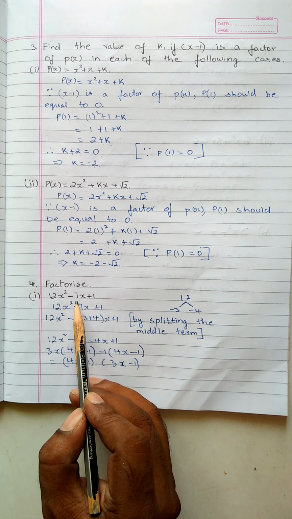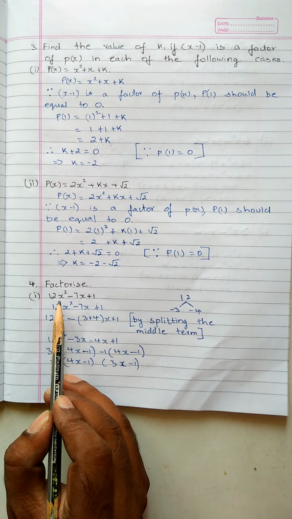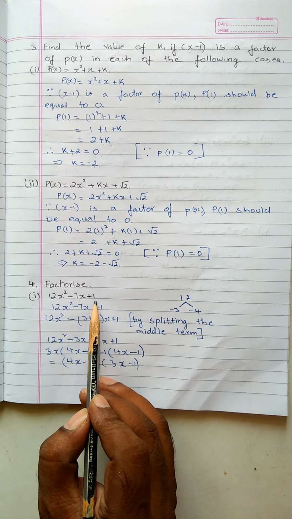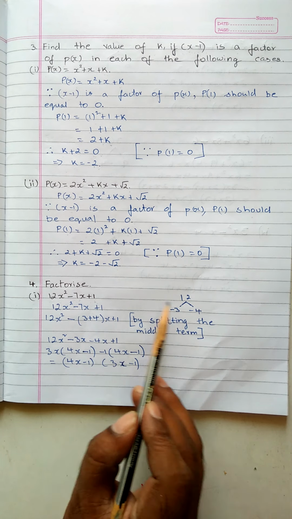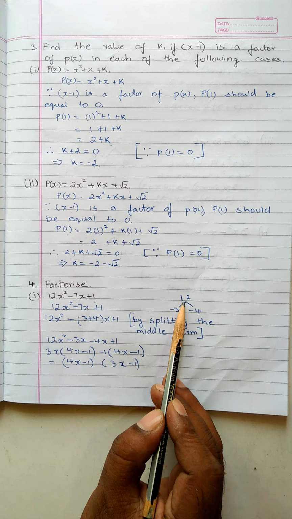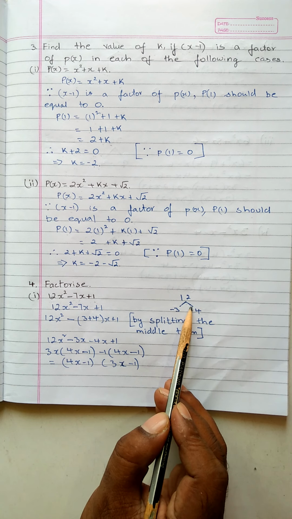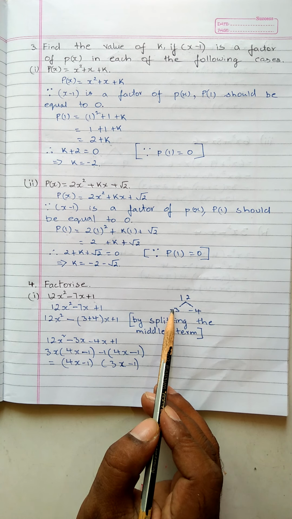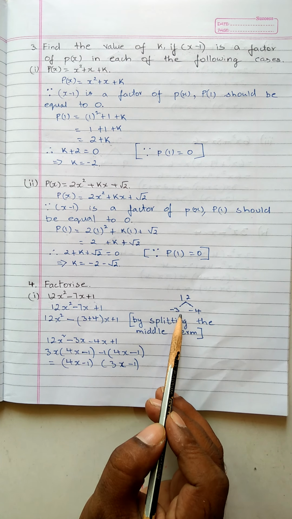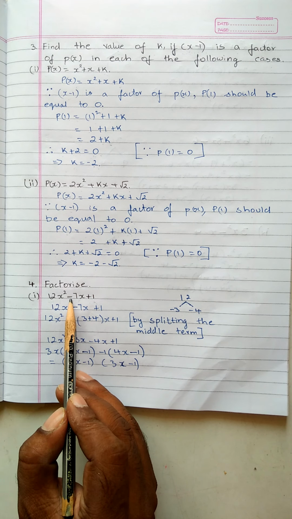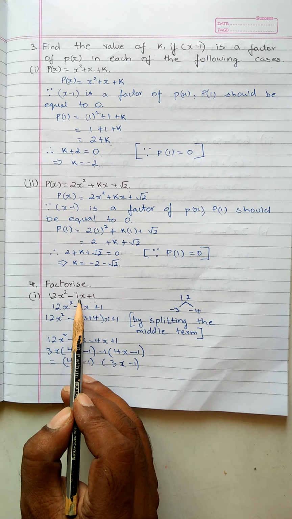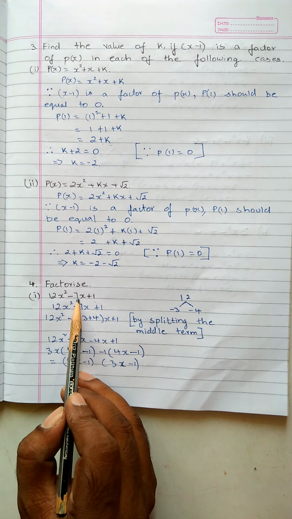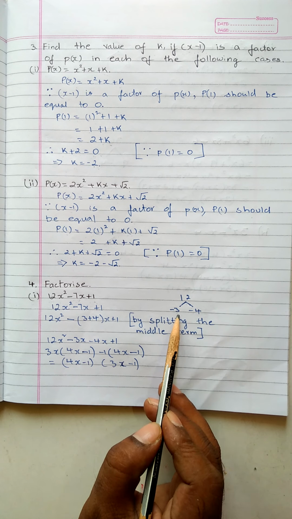For finding that, what are the values? First thing, whatever numeral I have in front of x squared, that is 12, and the constant should be multiplied first. So 12 into 1, 12. And I should find the factors of this 12. So when we find the factors of 12, we have 1 into 12, 2 into 6, 3 into 4. So like this we have various factors, and I want to check with which factor suits the middle term. I have minus 7 here, so we have 3 4s are 12. So when I sum up these two, I am getting 7. So this suits.